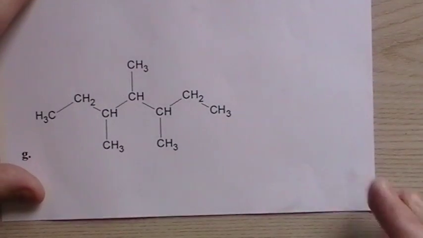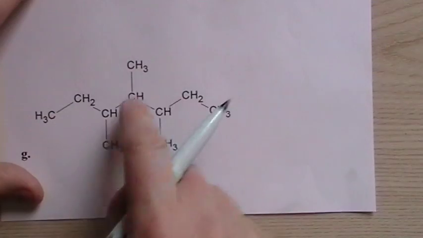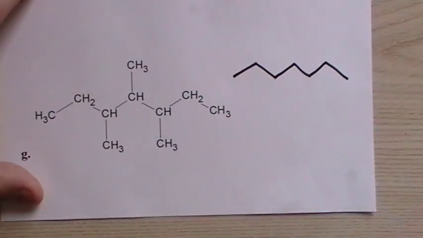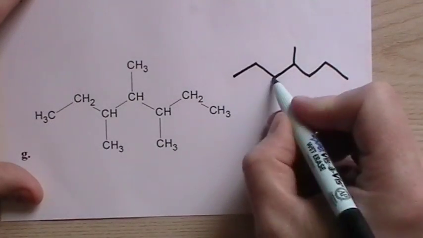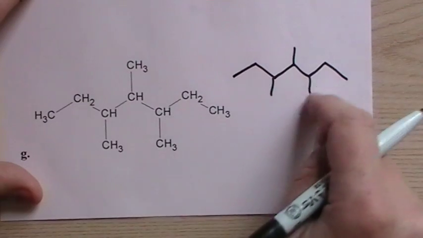This guy, I already have it set up pretty much like it should be. So it's 1, 2, 3, 4, 5, 6, 7. We have a methyl group up, methyl group here, methyl group here. 1, 2, 3, 4, 5, 6, 7.